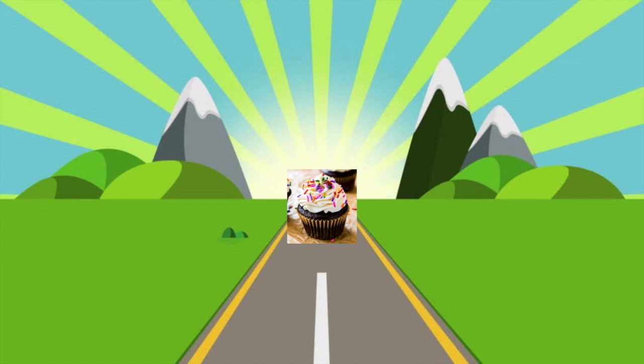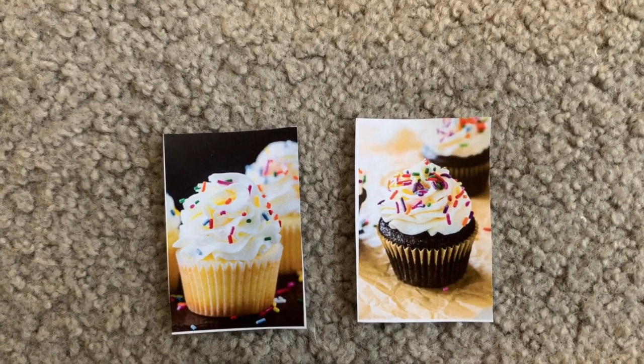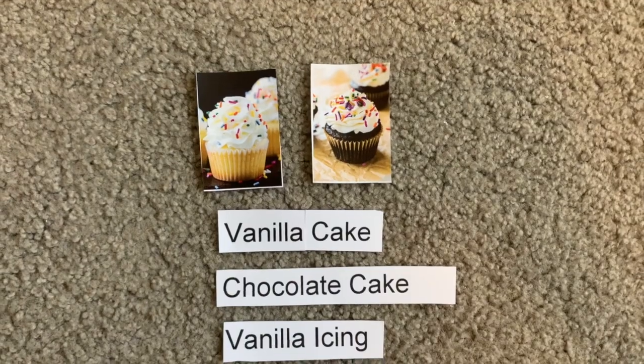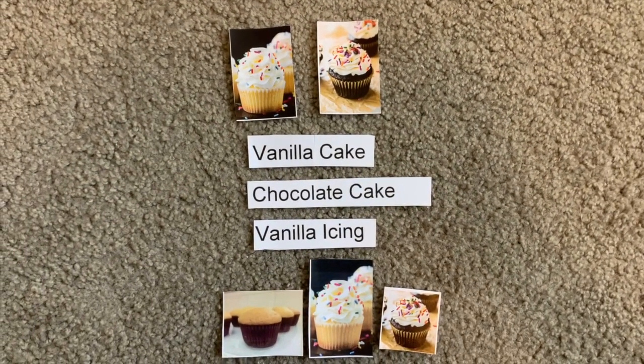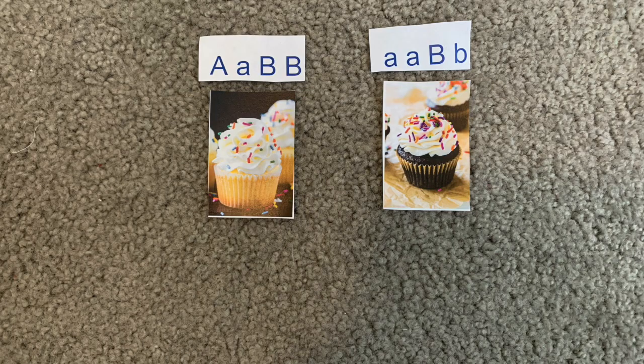Let's think of our epistatic pathway as a road to reach a goal of making a chocolate cupcake with vanilla icing. Say we have two cupcake parents. We want to utilize the ingredients or genes that these parents will pass down to their children to see what type of cupcake children they could make. Let's label the ingredient alleles in our parents.